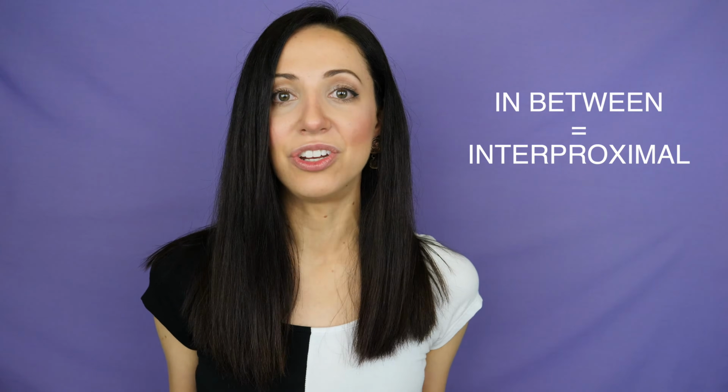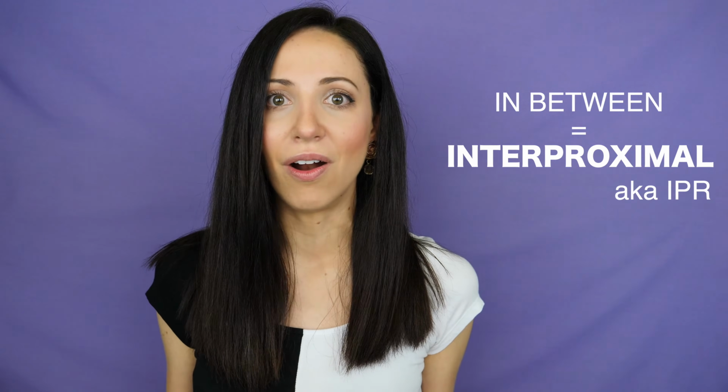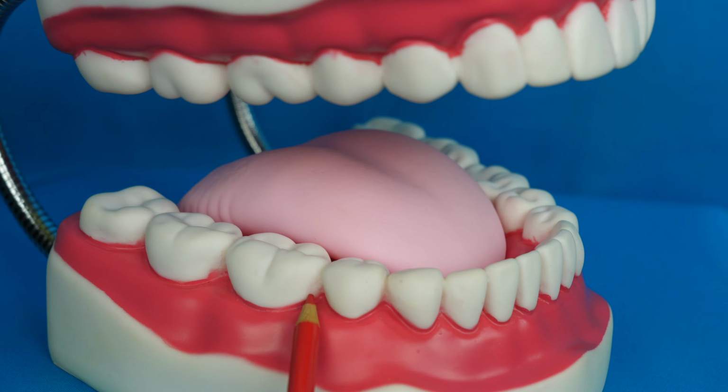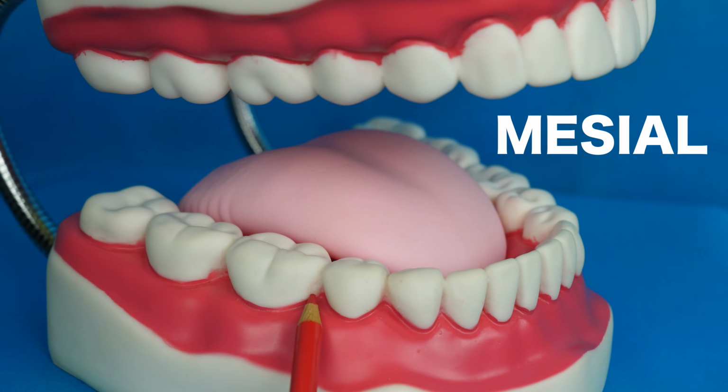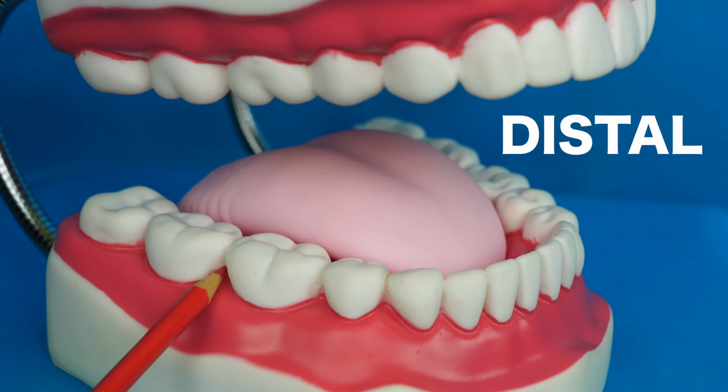So last thing, we're gonna go over these words that describe each tooth surface. The surfaces that are in between the teeth are called the interproximal surfaces or IPR. So for example, let's look at a molar. The interproximal side that is closest to the midline of your face is called the mesial, and the interproximal side that faces toward the back of your head or away from the midline is called the distal.